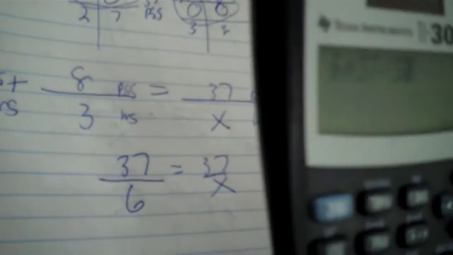Well, the whole number times bottom, 6 times 6, plus 1 is 37. So actually, this is an instance where I want the improper fraction. So I take 6 times 37, and divide by 37, and I get 6. So 6 hours. Okay. That's it.